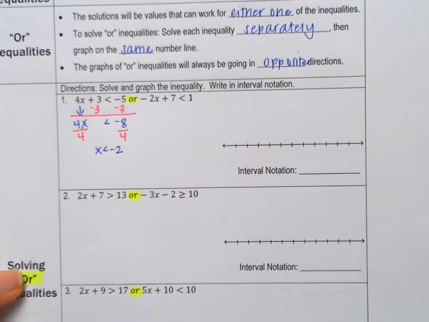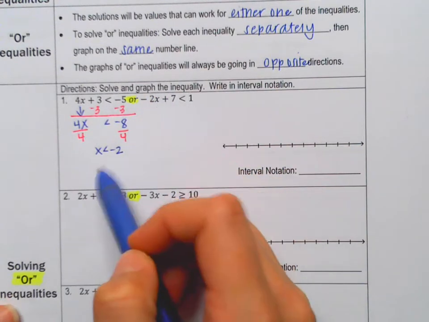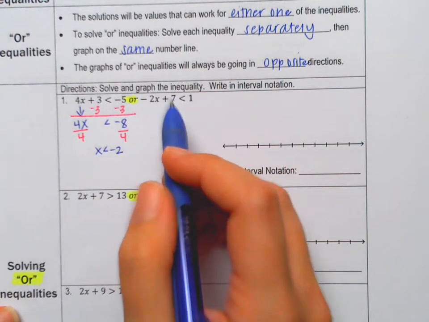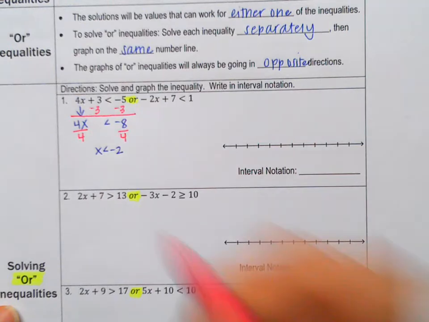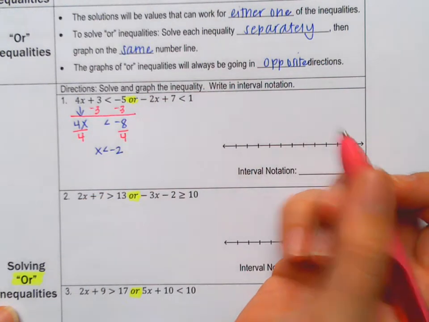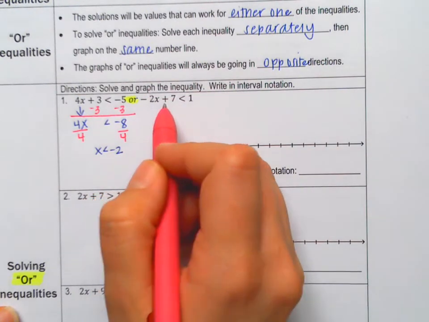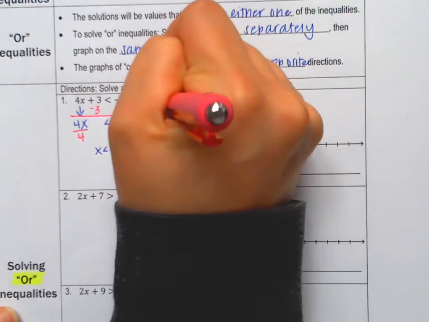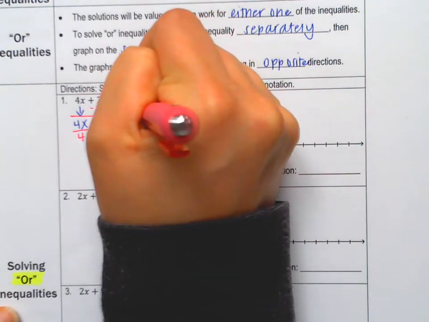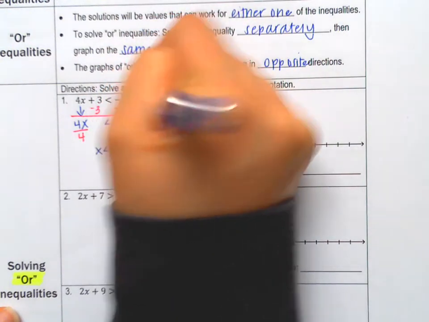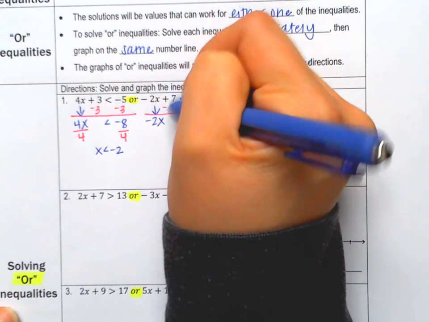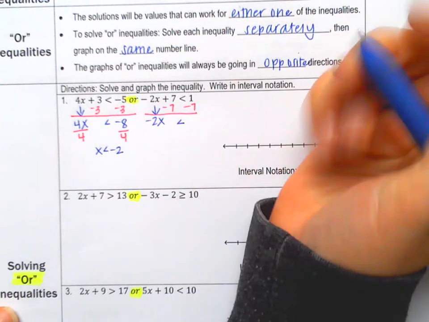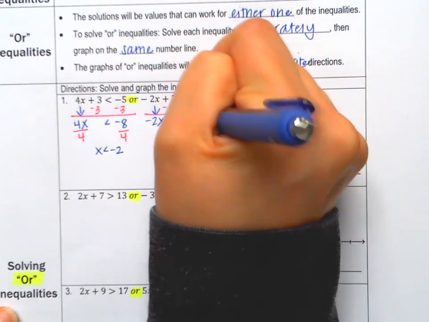Then we solve the next one completely separate. Again, I am just trying to solve for x, so I undo anything that's being added or subtracted. I would subtract 7 from both sides. Then I get -2x is less than -6, since 7 minus 7 cancels.